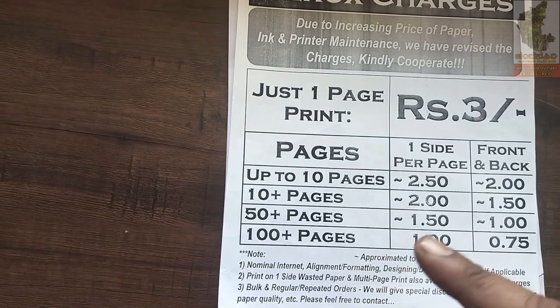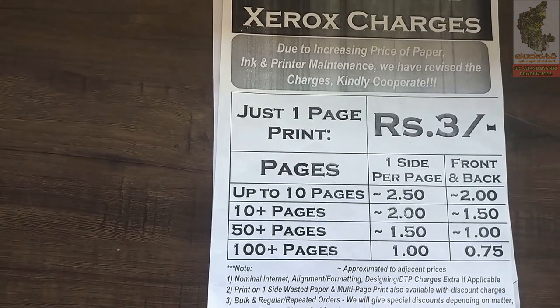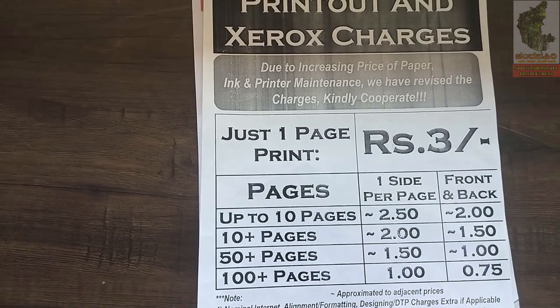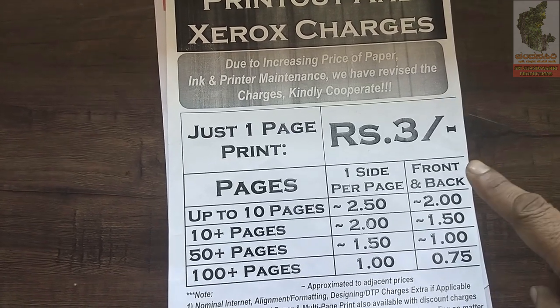50 pages plus, we will charge you rupees 1.50. And for more than 100 pages printing, which is bulk printing, we will charge you rupees 1 per page. In this way, we have fixed the charges.